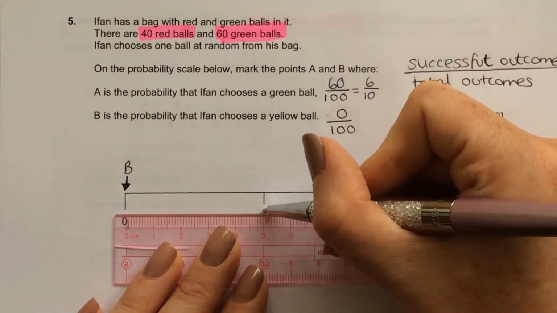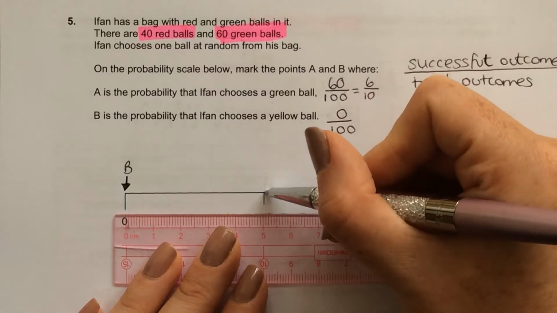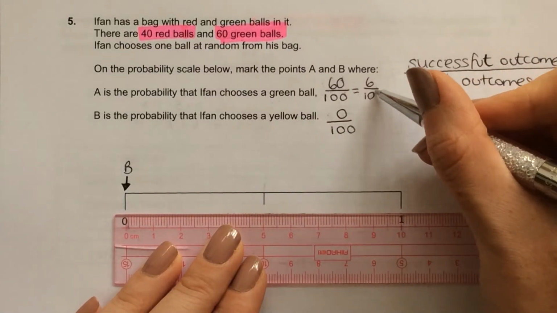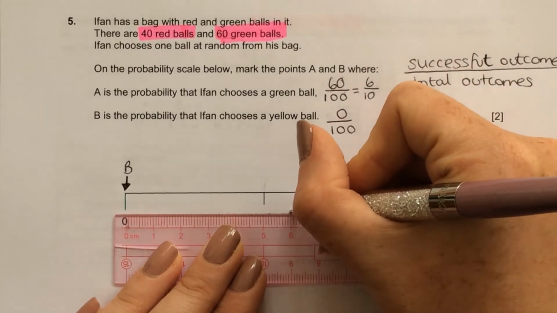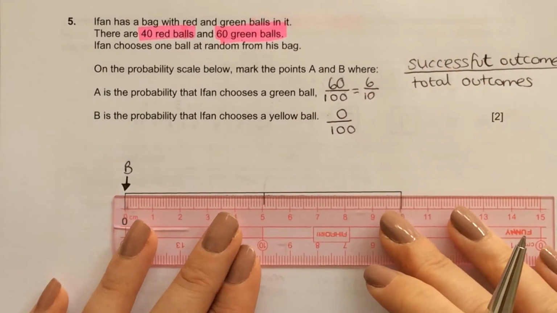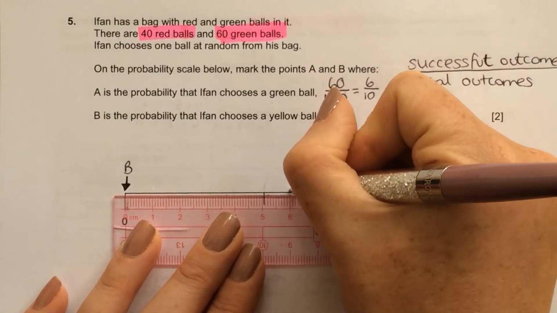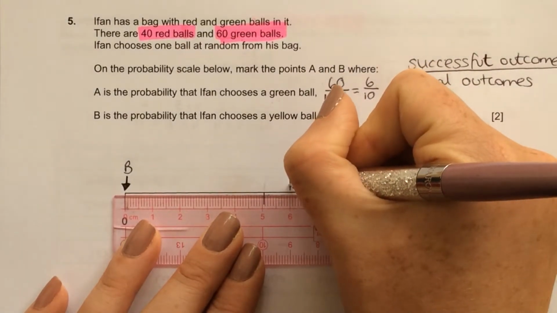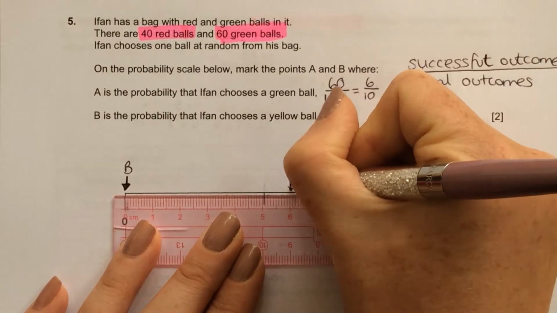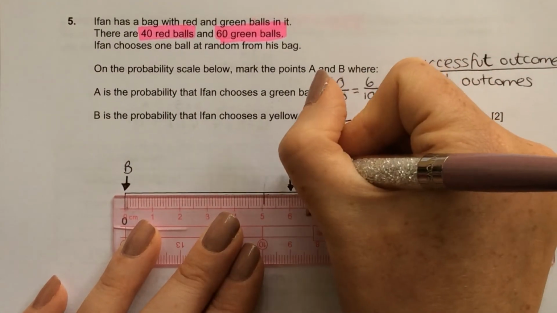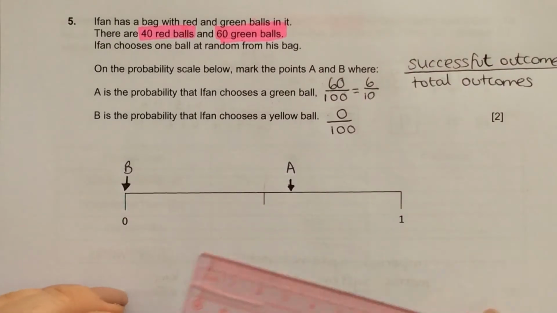So the halfway point would be 5 out of 10 and 6 out of 10 would be here. So I can actually place this very accurately on my probability scale. So that would be event A.